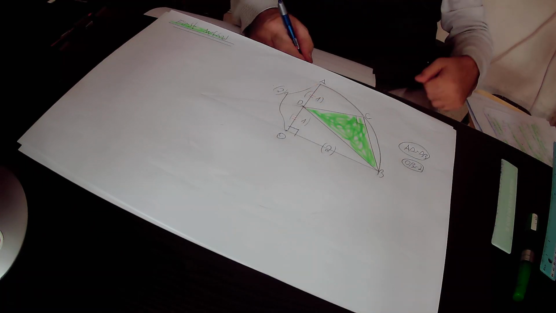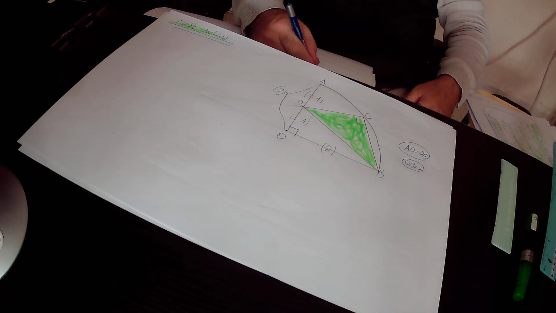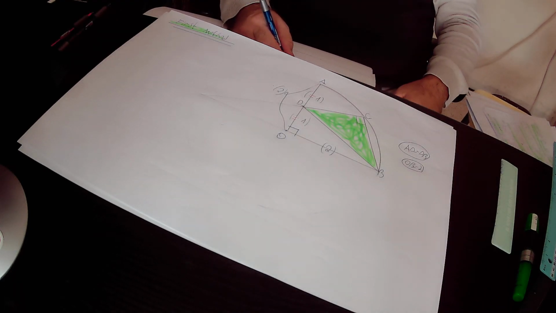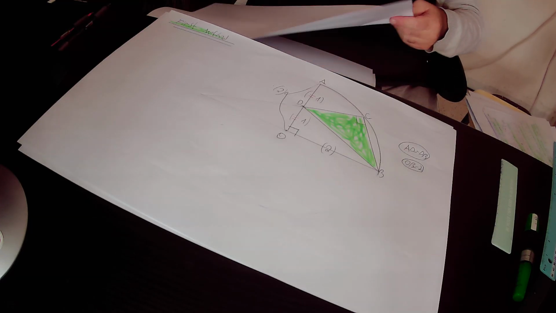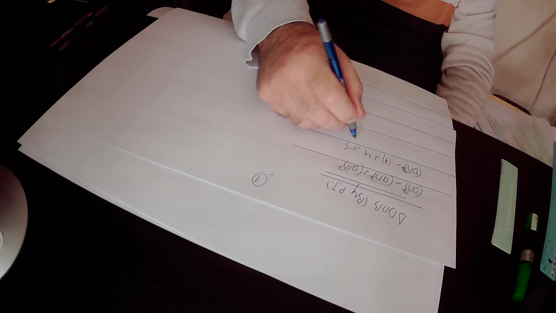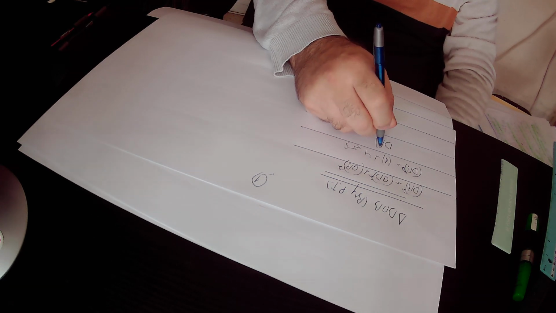OD is 1, therefore OD squared is 1 squared, that is 1, plus OB squared. OB is 2, therefore OB squared is 2 squared, that is 4. So in total, we find that DB squared equals 1 plus 4, that is 5. So DB squared equals 5.